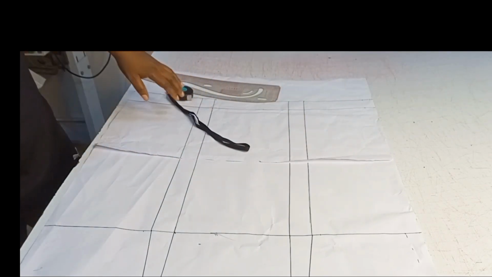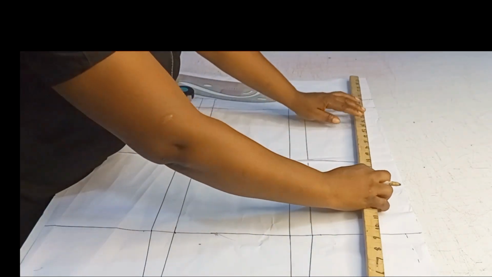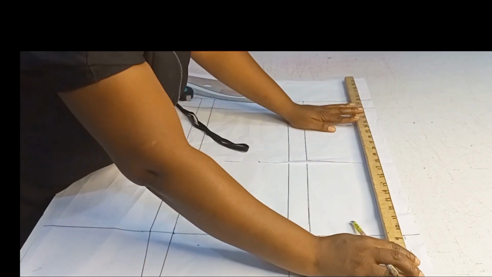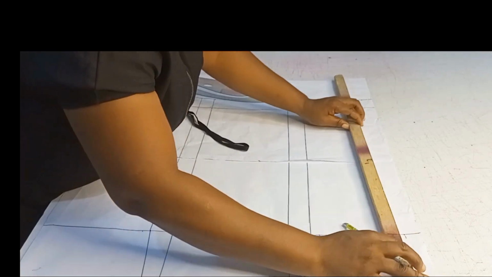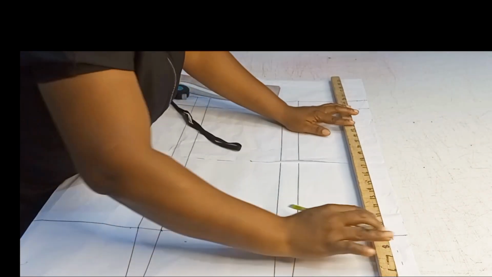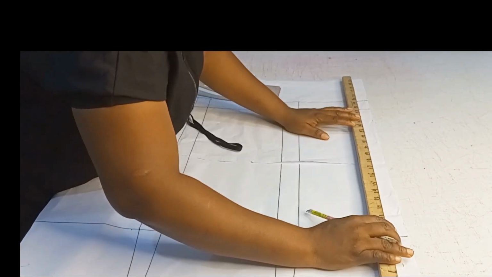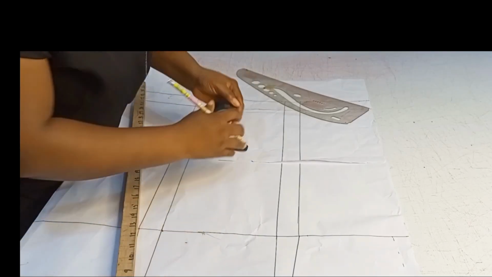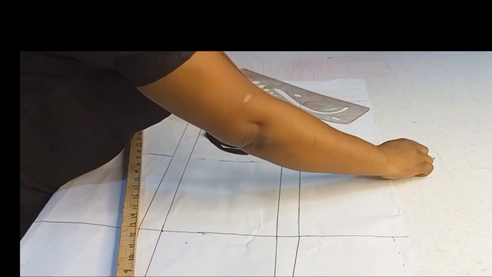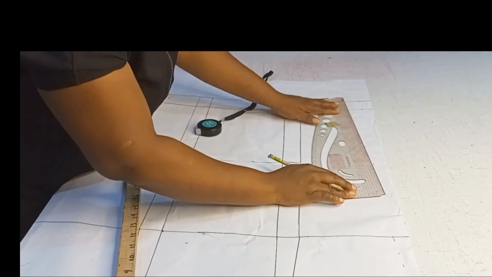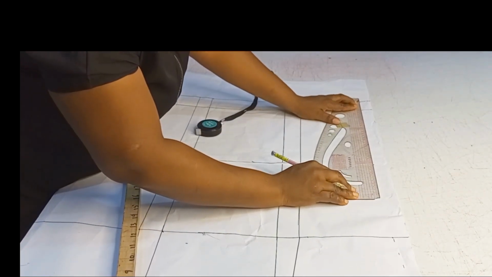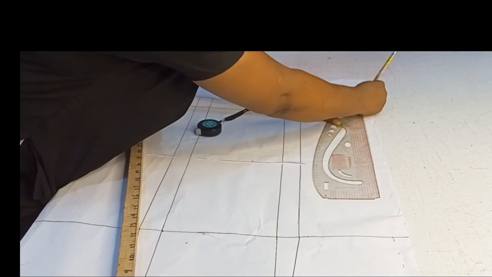And then you connect it. Connect it. Excuse me. Let me use this ruler. Just trying to get a perfect straight line. That's what I'm trying to do.